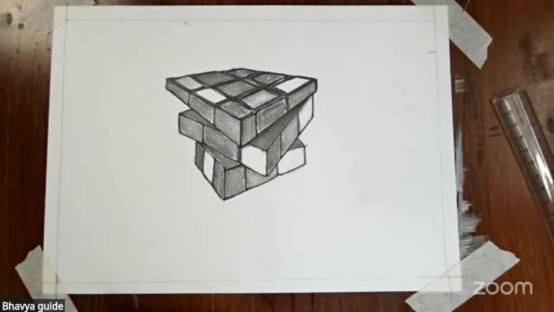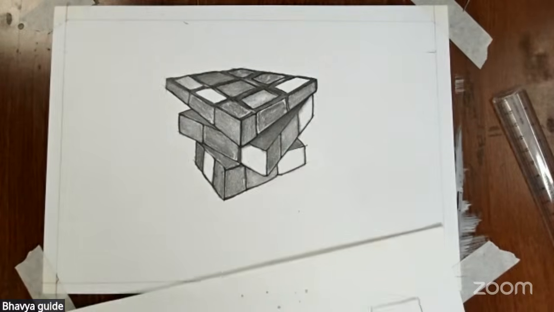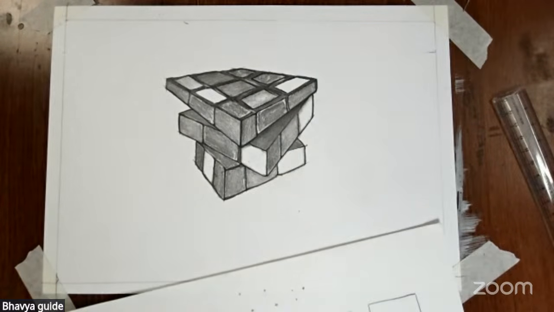Good. So till here, is anyone having questions about perspectives, about the shadow values?